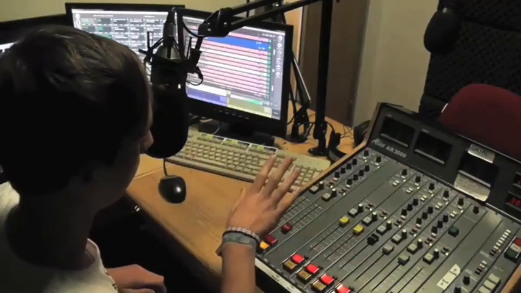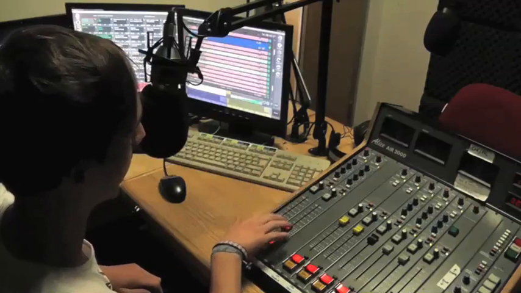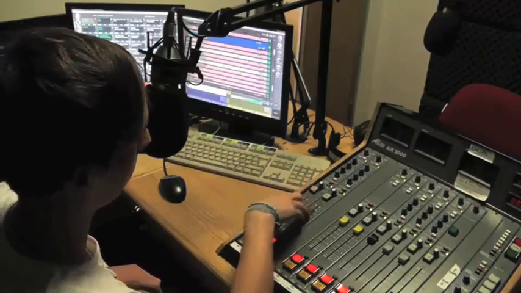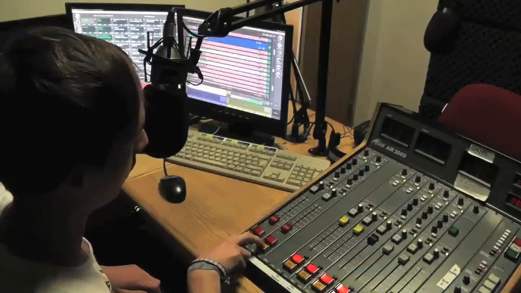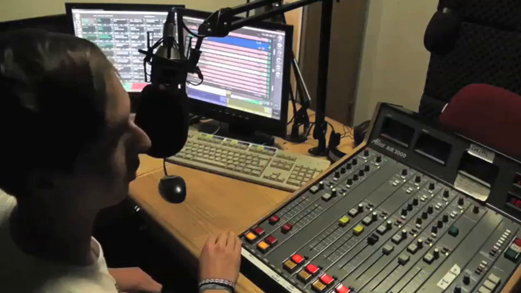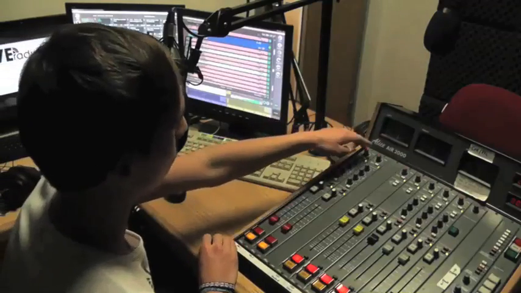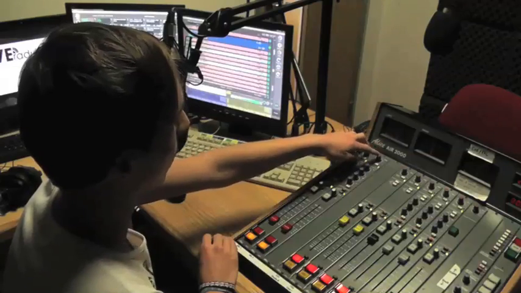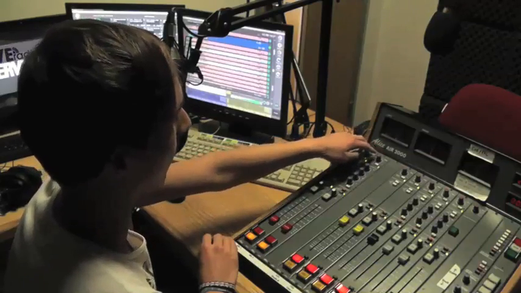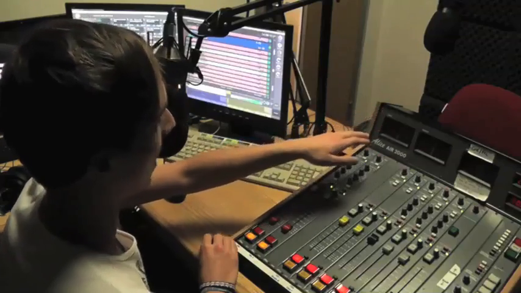The desk, you've got your two microphone faders there, which you can bring up and down like that, and then you've got on and off buttons to switch them on and off, obviously. The trims there, you can control the level, the microphone levels here. I'll talk more about that later.